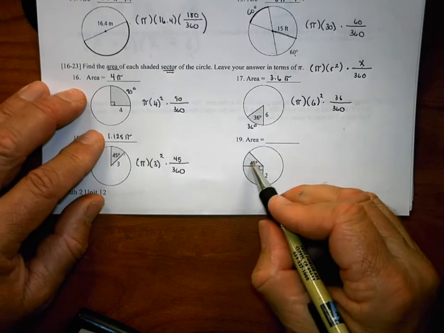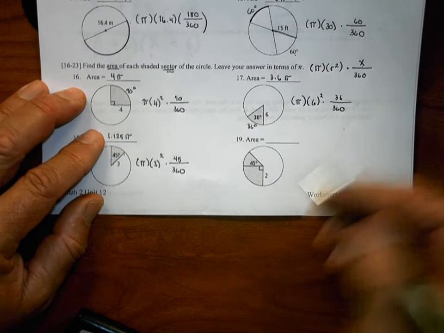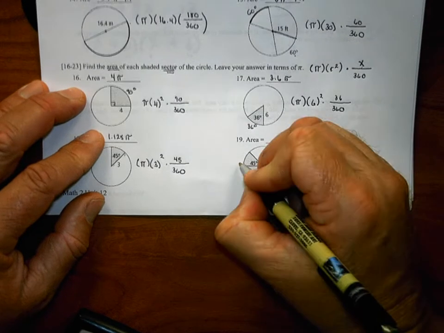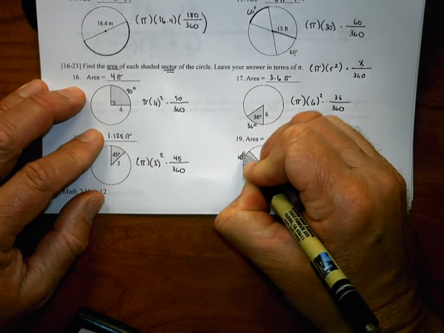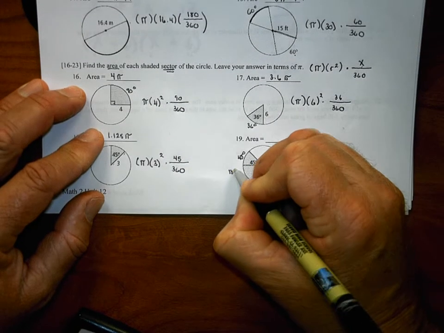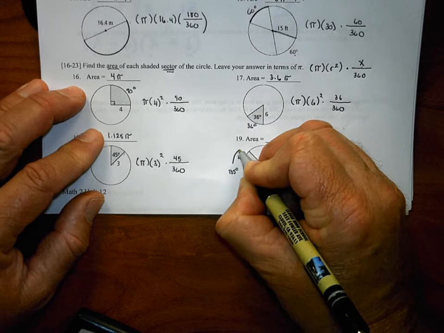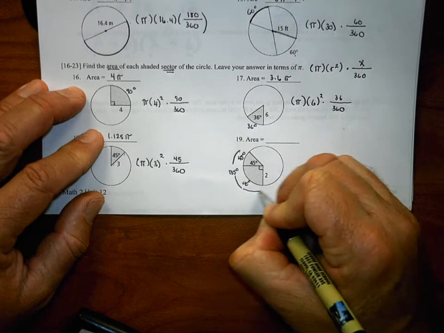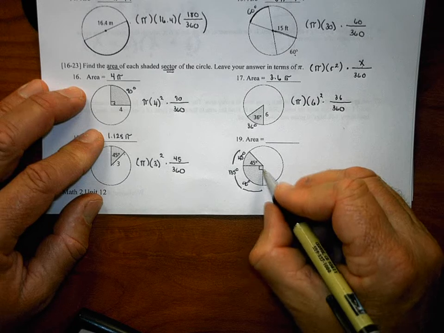Okay, number 19. So now I'm finding the area of this shaded part, and if you see, the shaded part is 2 shaded parts. Well, that means since that arc is 45 degrees, and that's 90 degrees, my entire shaded part is the 45 plus the 90, which is 135. And my radius is 2.